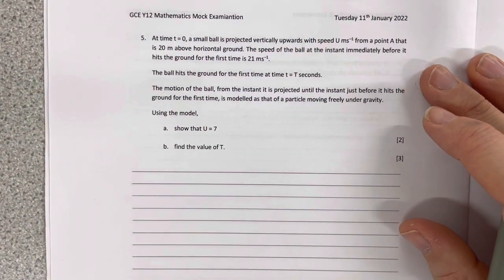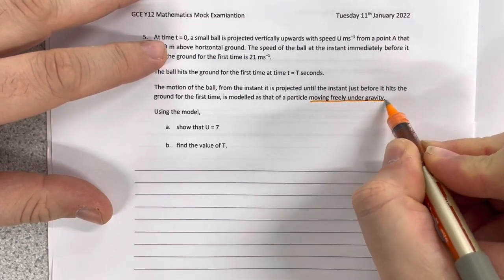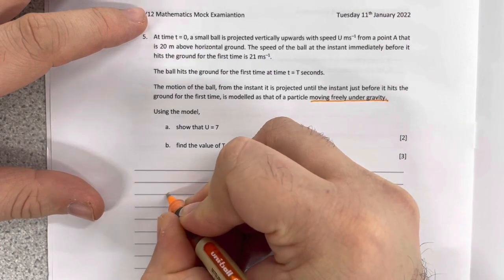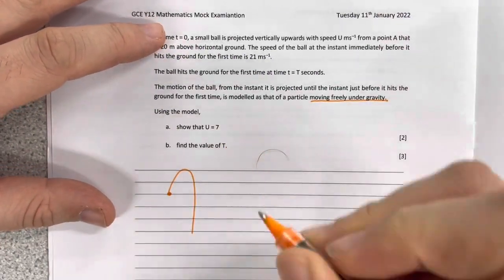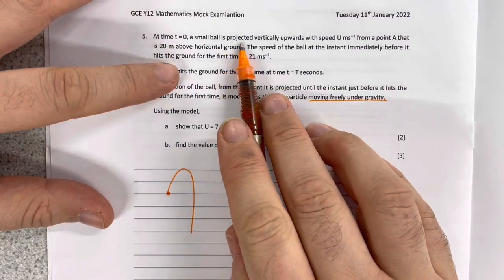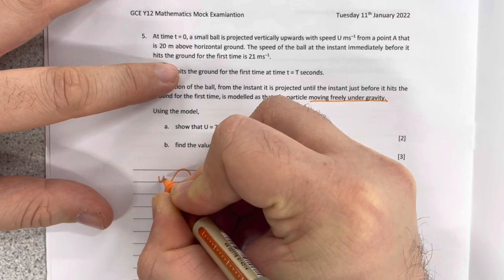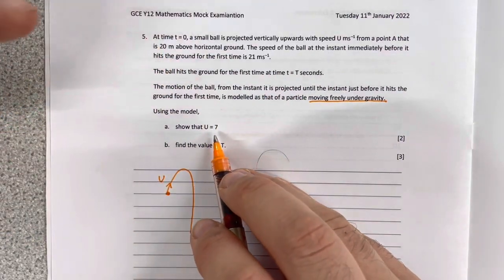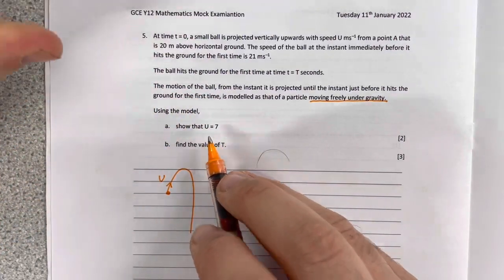Okay, so this is a Suvat problem. It's moving freely under gravity, and we must take g to be 9.8. So I'm just going to draw a little sketch. I think drawing a little sketch of these problems is always beneficial. It's being projected vertically upwards, so it's being launched upwards with a speed of u. I don't know what u is. I'm told to show that u is 7, but just like in one of the pure paper questions, you can't use that fact to show that fact. You must arrive at that fact.